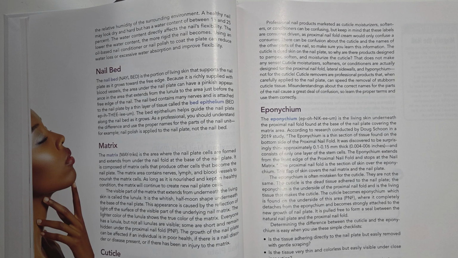Determining the difference between the cuticle and the eponychium is easy when you use these simple checklists. Is the tissue adhering directly to the nail plate but easily removed with gentle scraping? Is the tissue very thin and colorless but easily visible under close inspection?